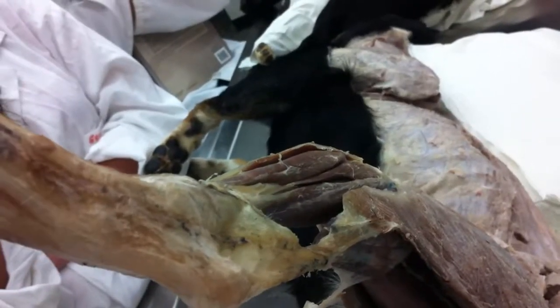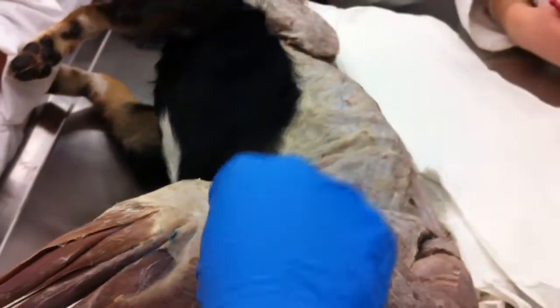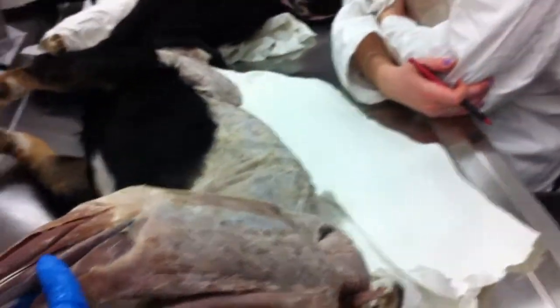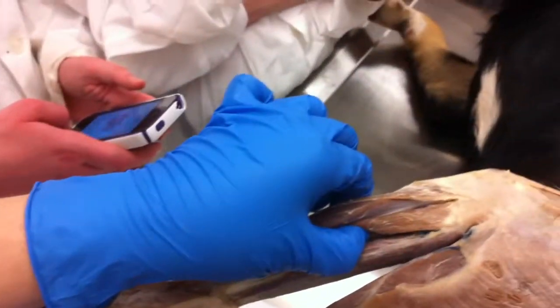Okay, and for these three, the artery is the popliteal artery and the distal caudal femoral artery, and the tibial nerve innervates these three. So tibial was going deep in here, and goes to this one, and this one, and fibular was fanning out here, and going to these three.